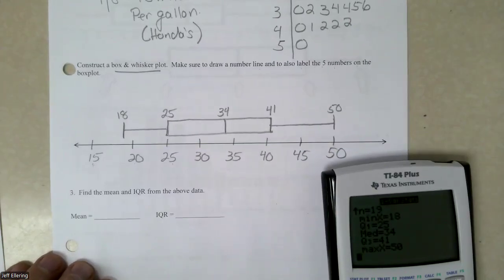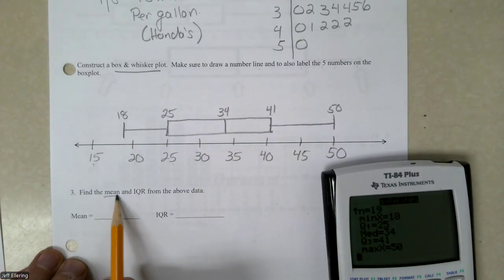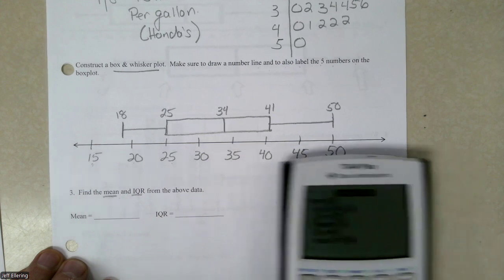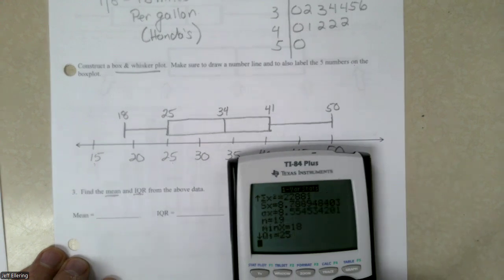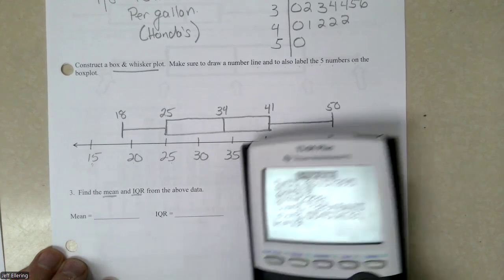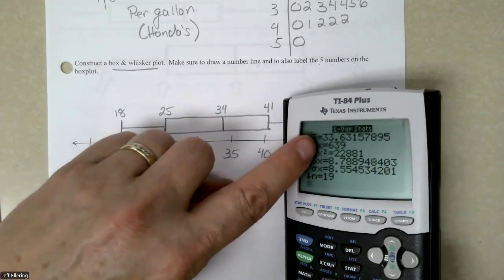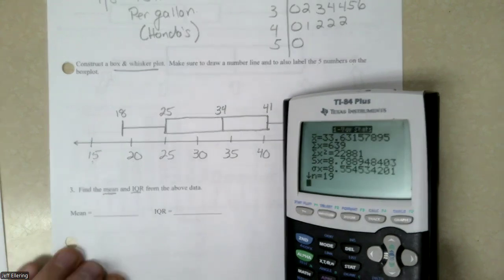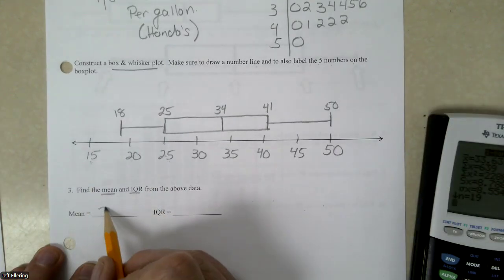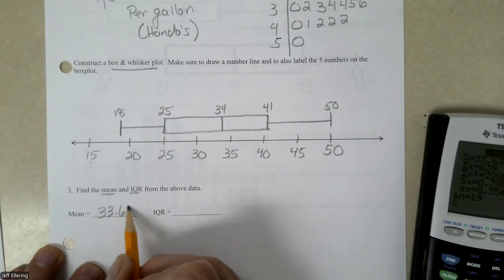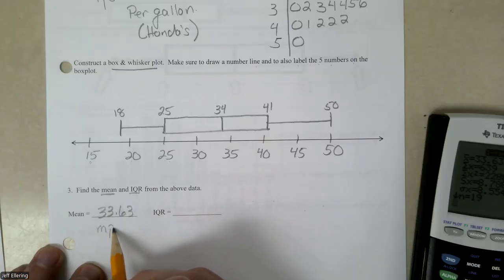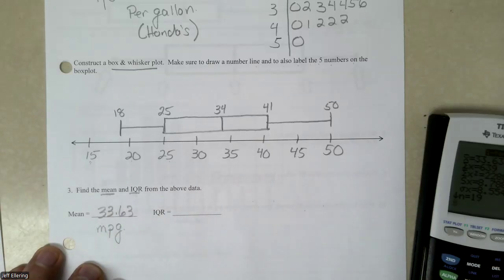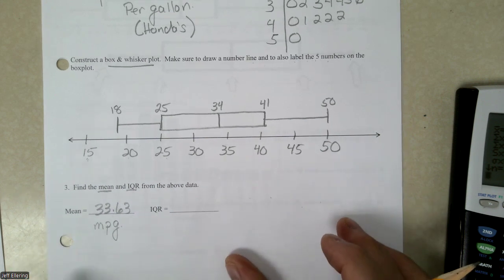Okay, down below, find the mean and the IQR. Well, the mean, if I scroll back up, ladies and gentlemen, remember the mean is the very first one right there, the x bar. So our mean is 33.63, and that would be miles per gallon. Not too bad for Honda, 33.63 miles per gallon.